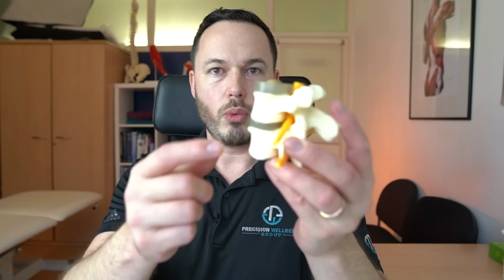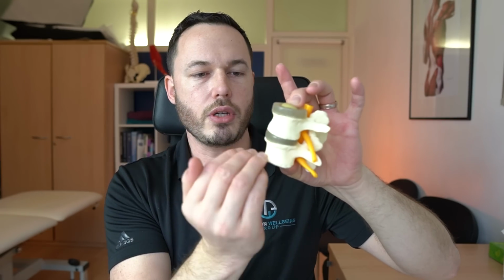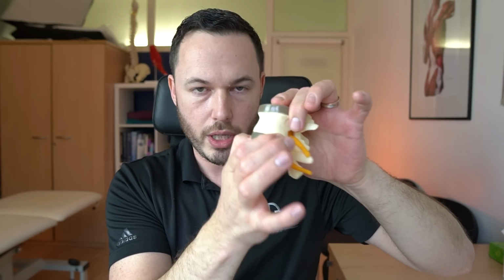Now you may have heard the term slipped disc. Now a disc doesn't slip out. It doesn't just pop out in one direction or the other. It's not just positioned in there and loose. Actually, it's sort of cemented to either side of these vertebrae. If you look at these two here, it's kind of glued on either side. So it's not going to actually go anywhere.